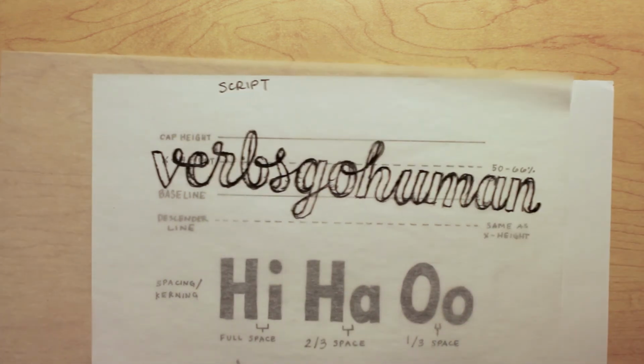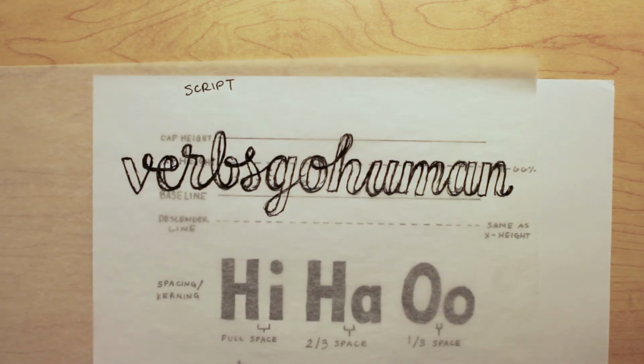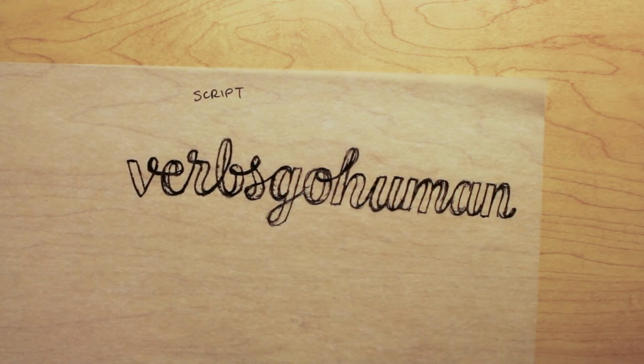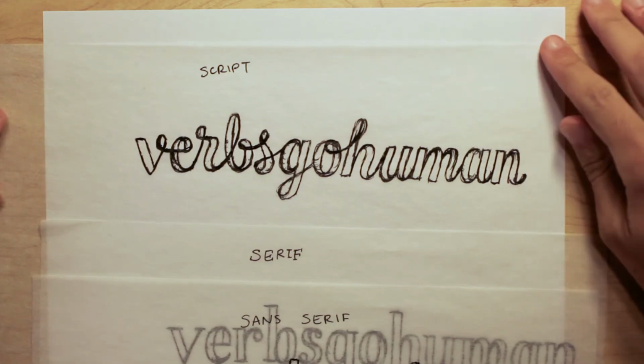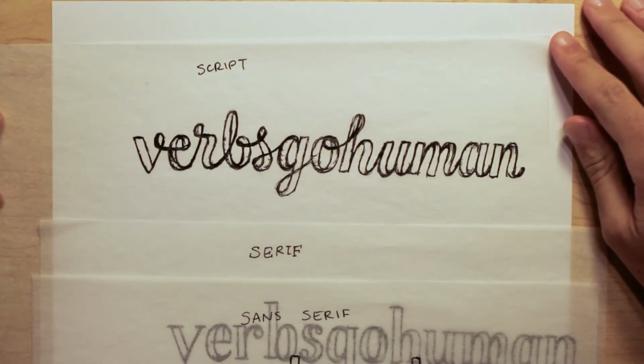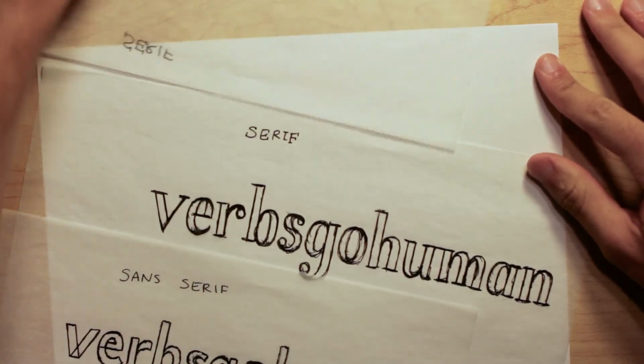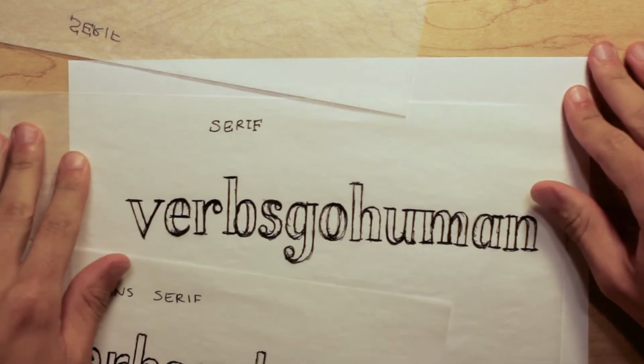And there you go. That's the script style of lettering. So we could take a look at the three styles of lettering side by side. As a quick recap, here's the script style of lettering. And then next we have the serif style.